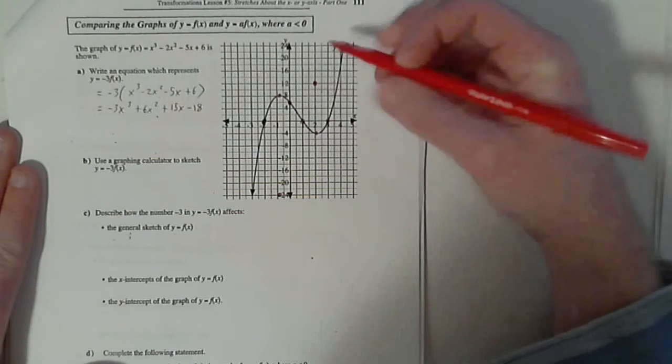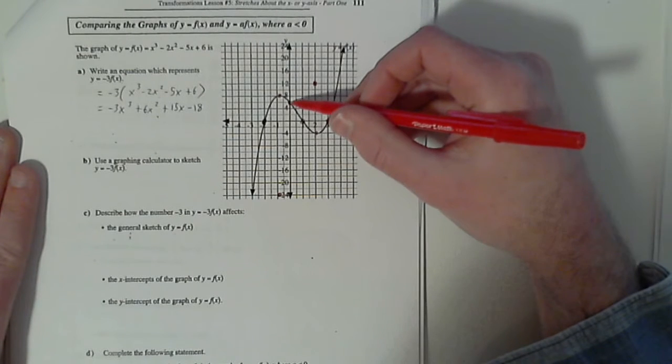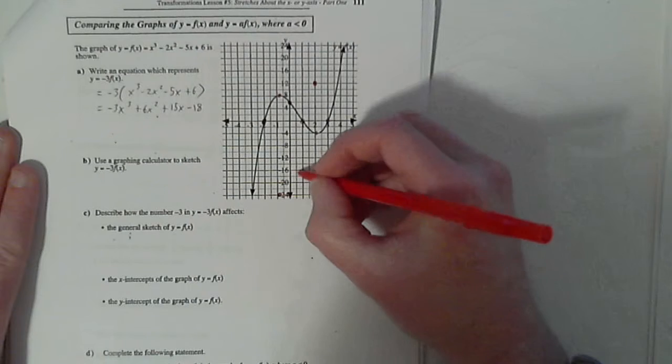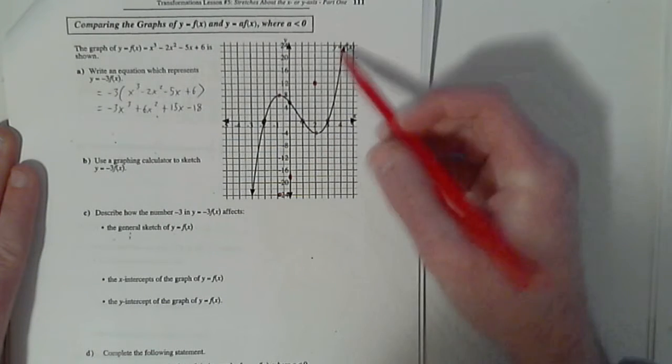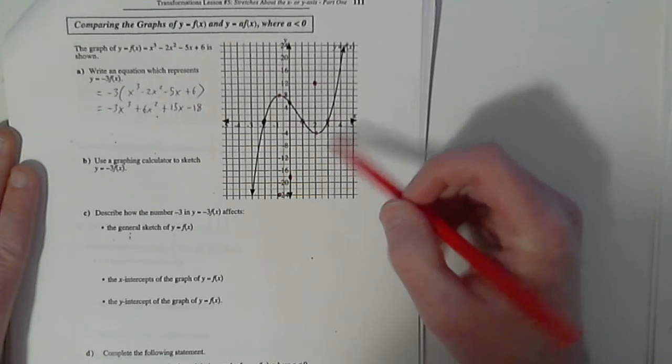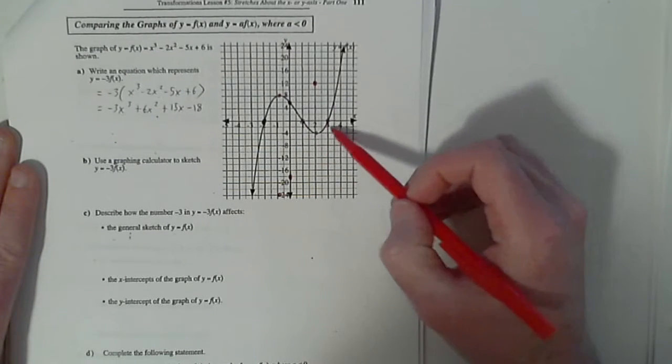Let's throw on the y-intercept as well, just for fun, so we can connect it a little bit better. And that one's at 6, so 6, 12, 18, down to -18. Okay, now we need to connect all these dots. Not this guy and this guy, but we need this guy and all these intercepts.